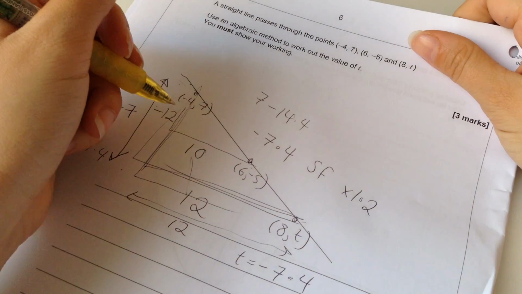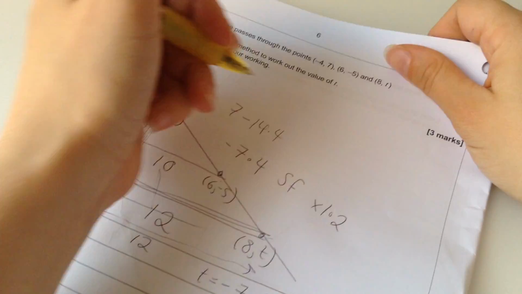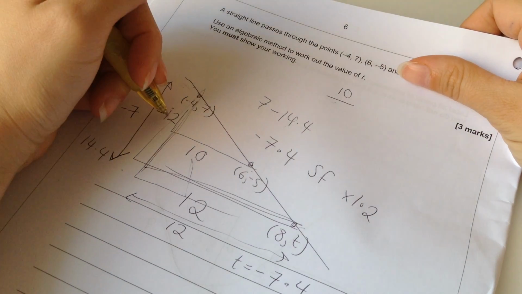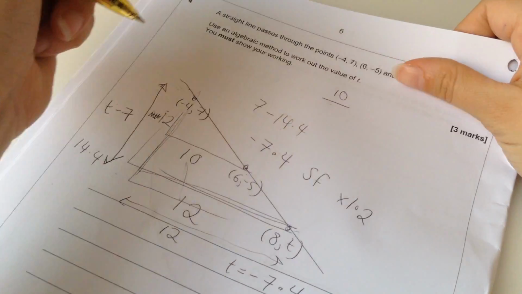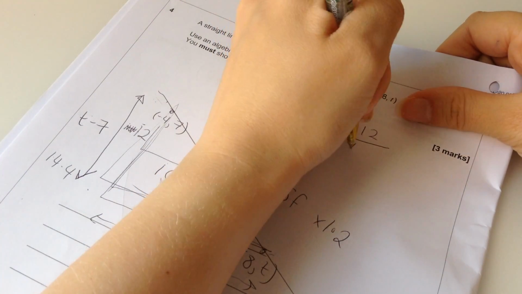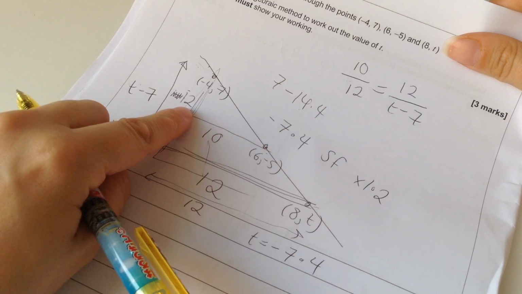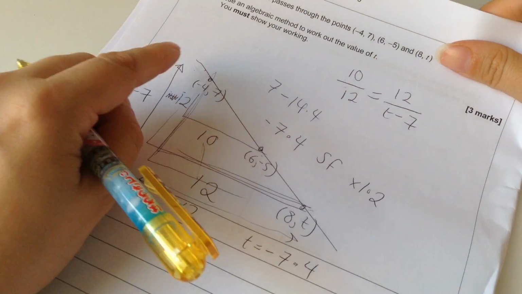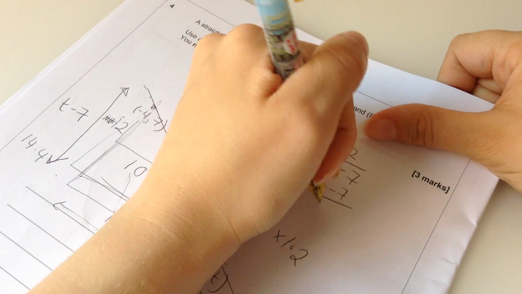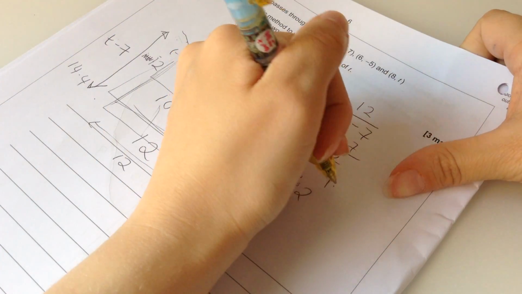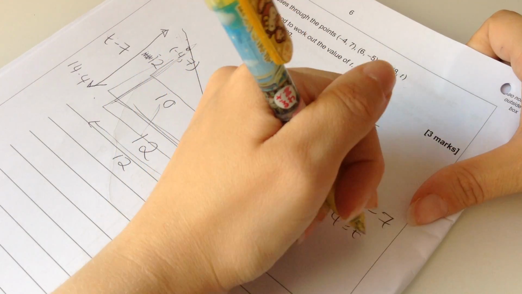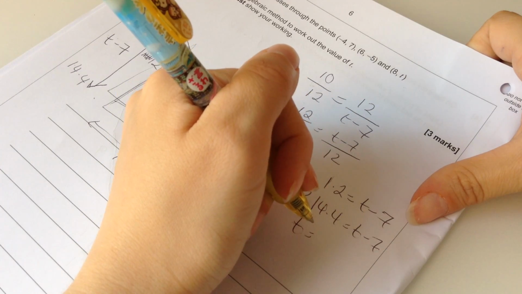So could I say 10 over minus 12? Or should I just... No, I should just call this 12 because it's the distance. 10 over 12 equals 12 over t minus 7. Or I could turn them upside down. And then, okay, so that's 1.2 equals t minus 7 times by 12, 14.4 equals t minus 7. Add 7 to both sides.